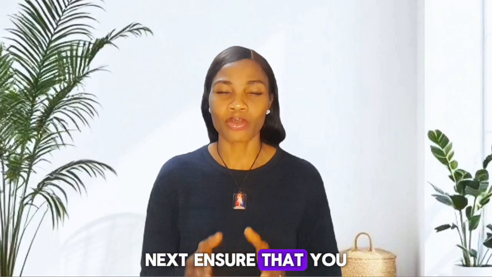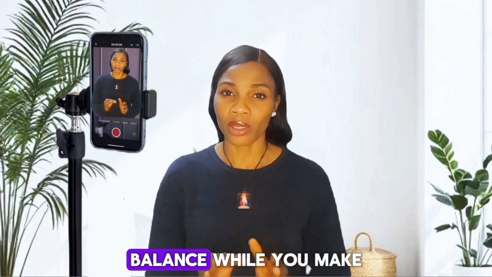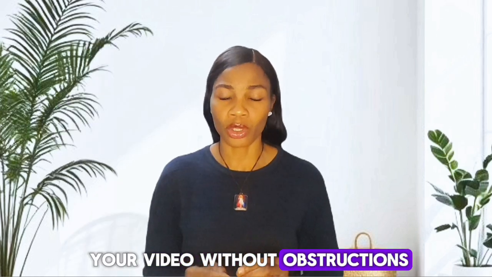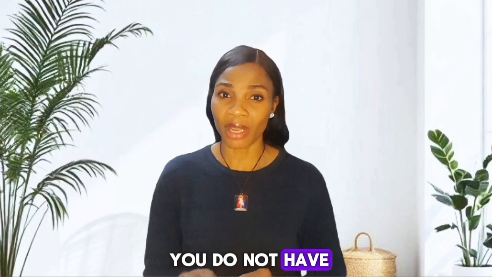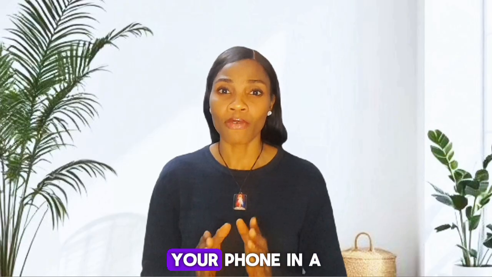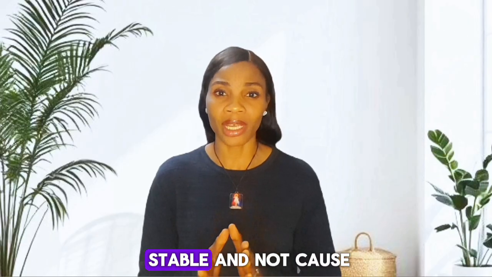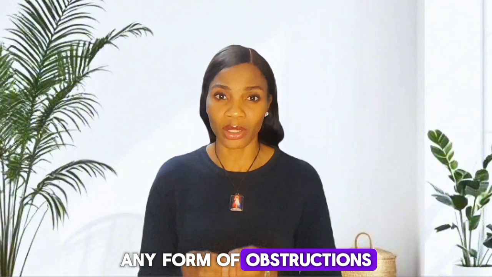Next, ensure that you make use of a tripod stand, as this will ensure balance while you make your video without obstructions. But just in case you do not have a tripod stand, you can place your phone in a place where it will be stable and not cause any form of obstructions at all.